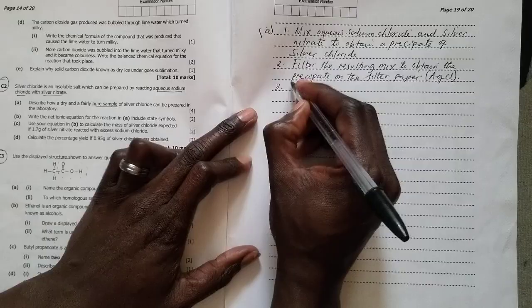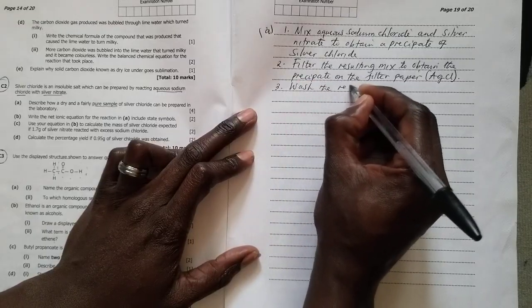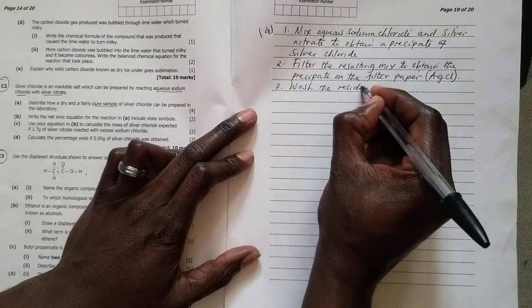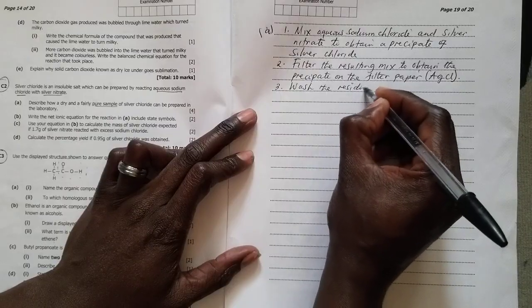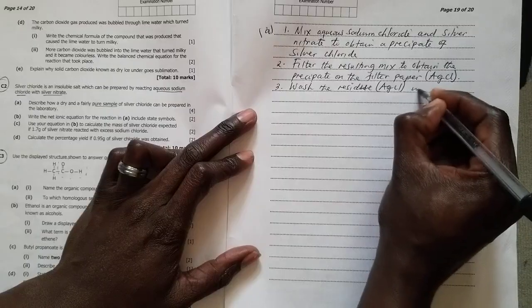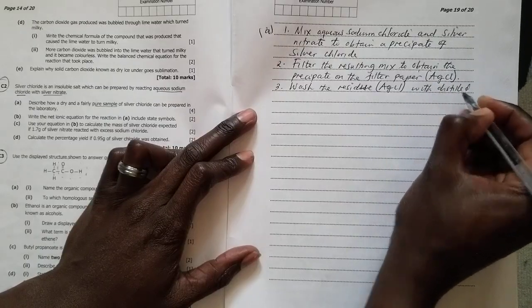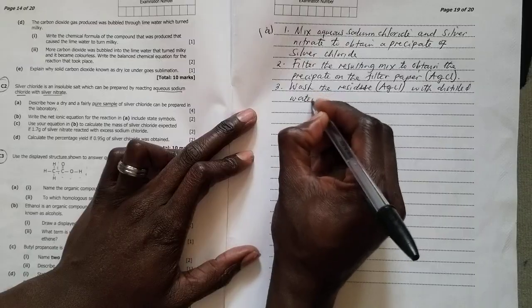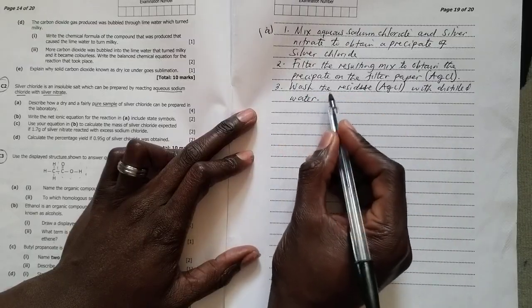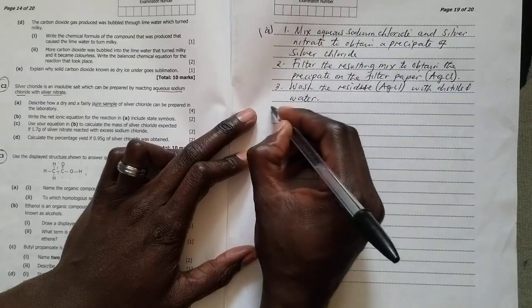In this case, that would be silver chloride. Then we can say wash the residue, which is actually silver chloride, with distilled water. You want to remove any impurities of the sodium nitrate that is going to be formed.